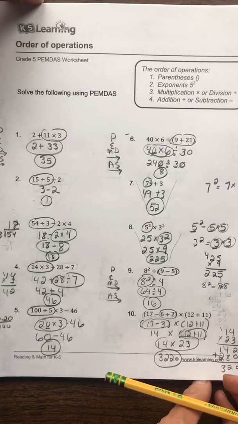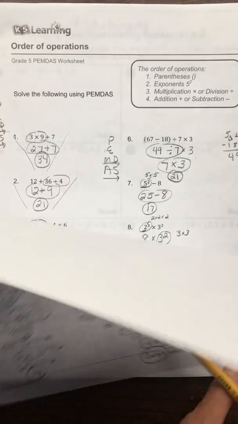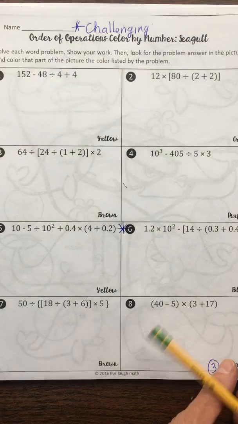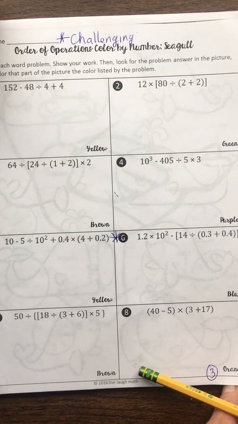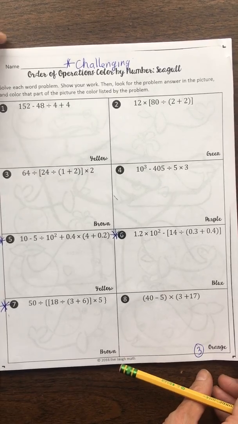Where is that page? Lots of work. Lots of heavy work. Okay. That was the first page we did. And now this is the page in your book. I find the majority of these to be pretty challenging.